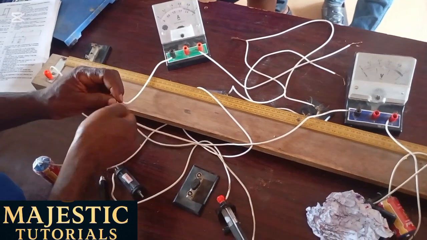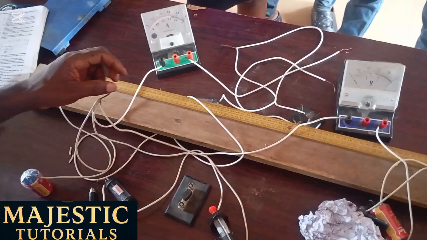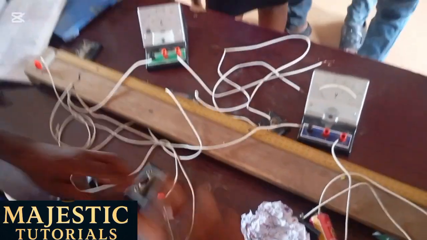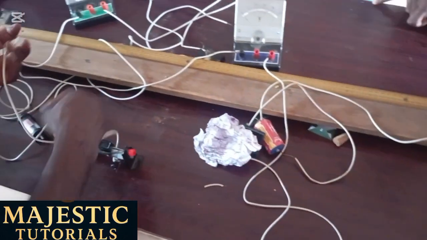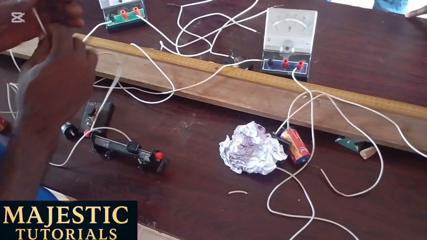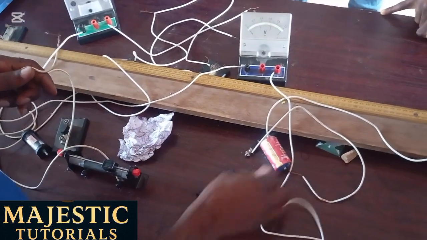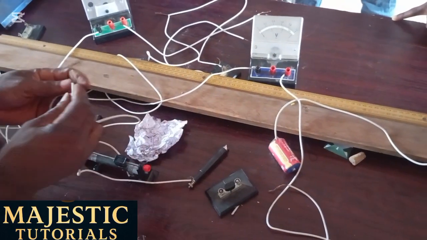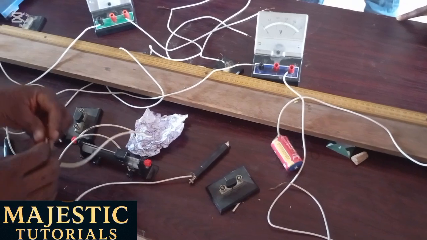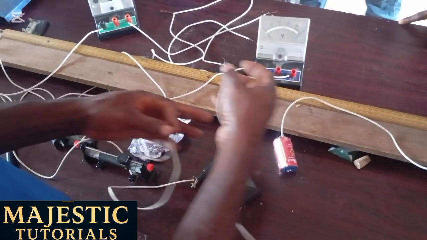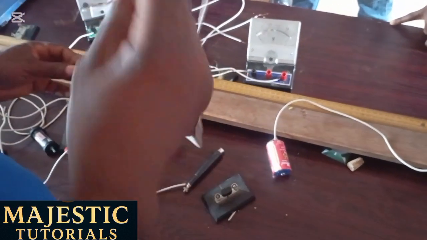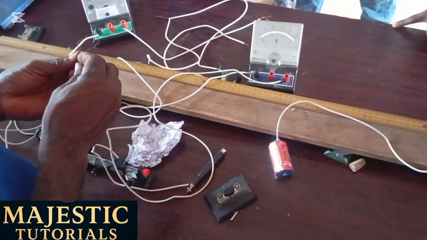Then you go to our right, we have one wire from the rheostat, one wire from the jockey, and one wire from the voltmeter. Join together.